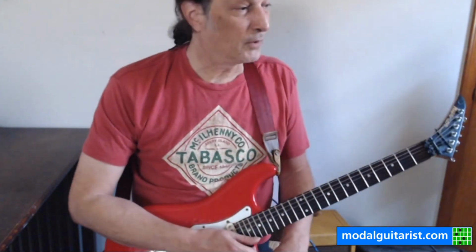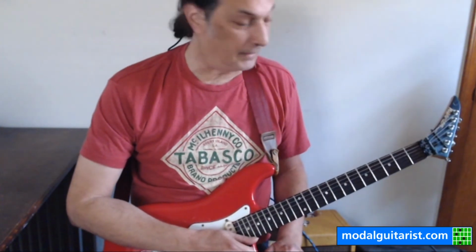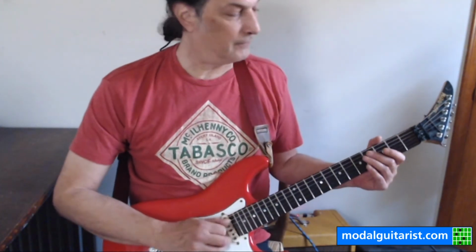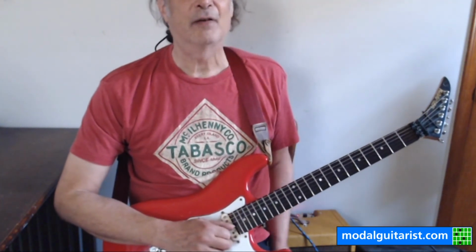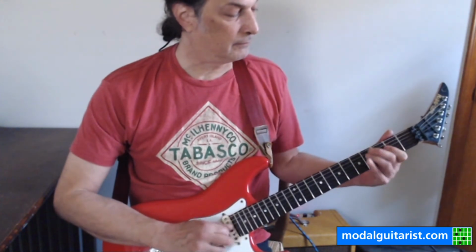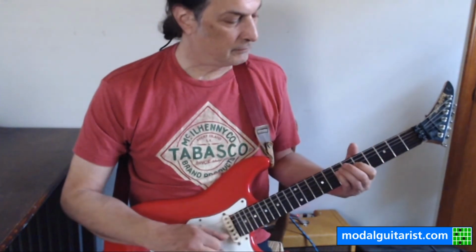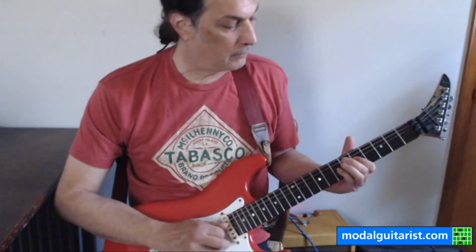Next mode we're going to look at, again, only one note difference, the number 5 mode, the Mixolydian. We'll stay in A, make that our number 1, and now we have all of the notes same as Ionian, but with a flat 7. This is great for the blues, great for any time you got a 7th chord.